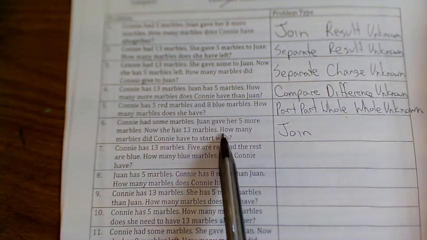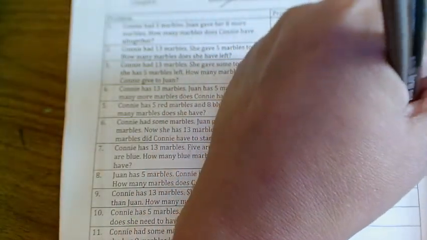And here's another clue. The question says, how many marbles did she have to start with? So that should tell you this one is a start unknown. So join with the start unknown.